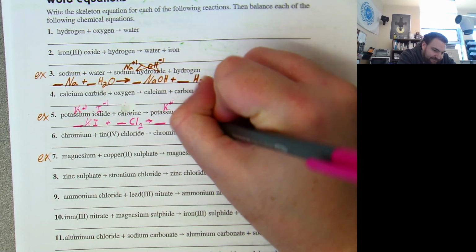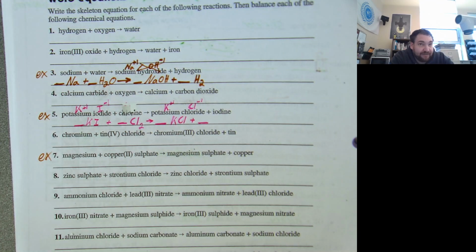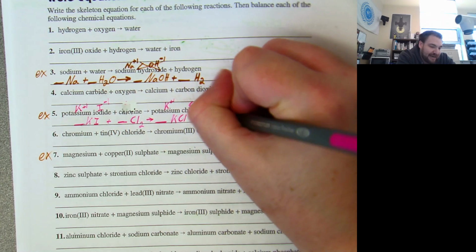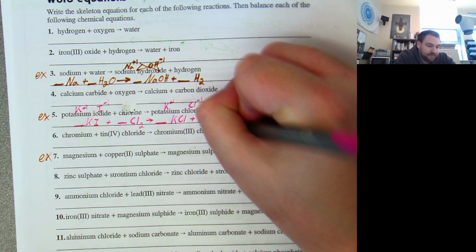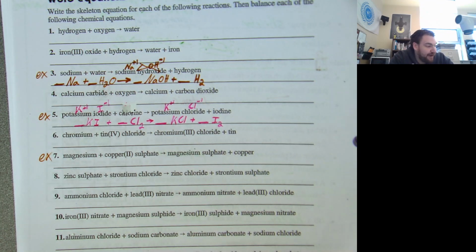Plus what? What is iodine? I2. Iodine is one of those diatomics. And now you could go ahead and balance this thing. I'm not going to. I'll leave you to balance. I'll do one more example for you, and then I will let you work on your own. Here we go. Number 7.